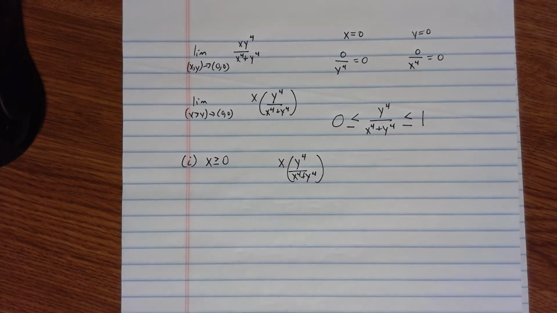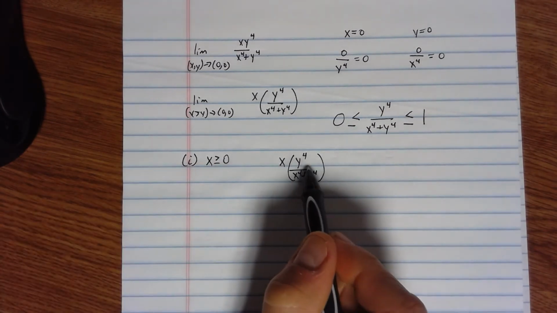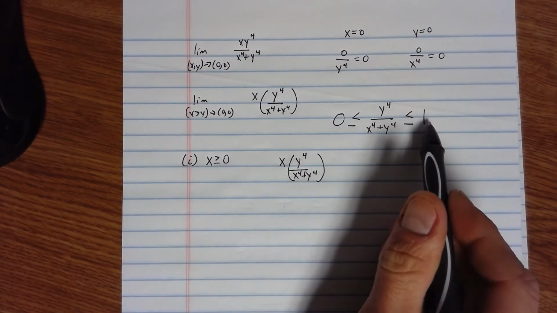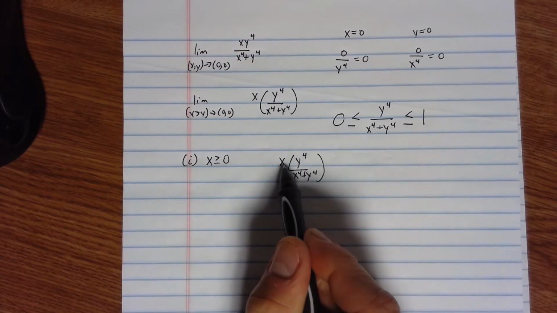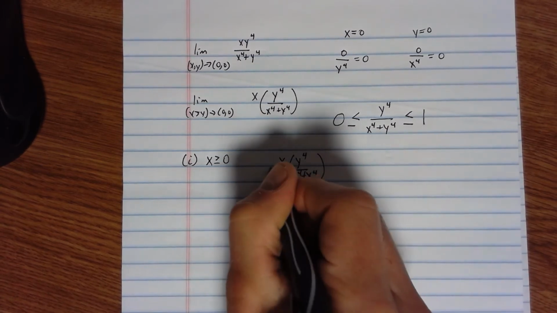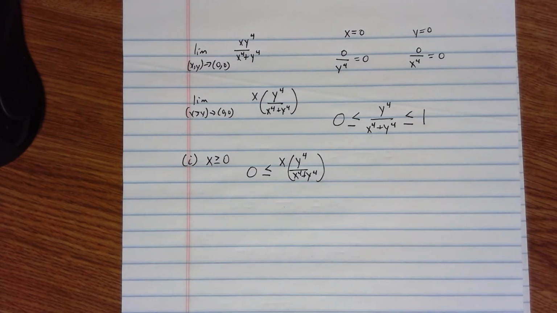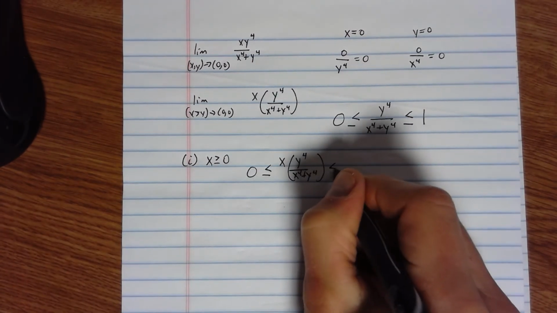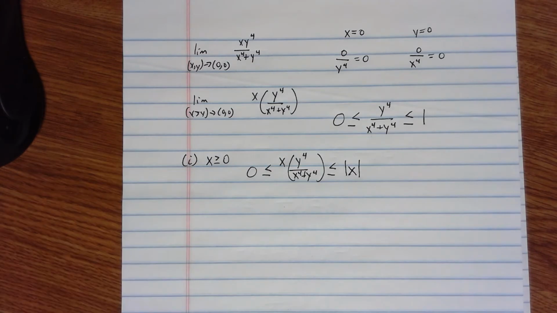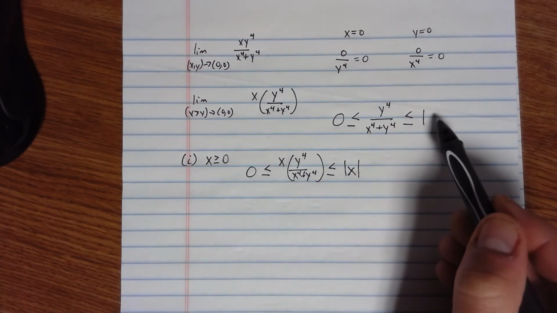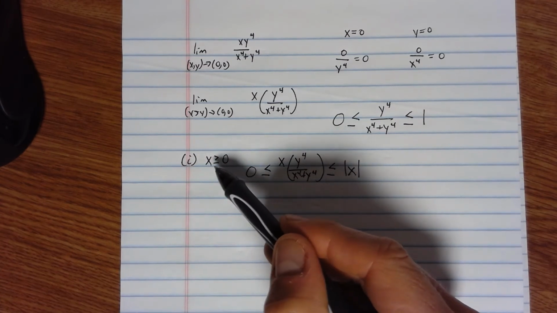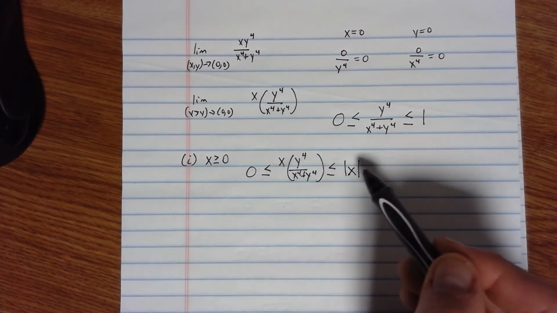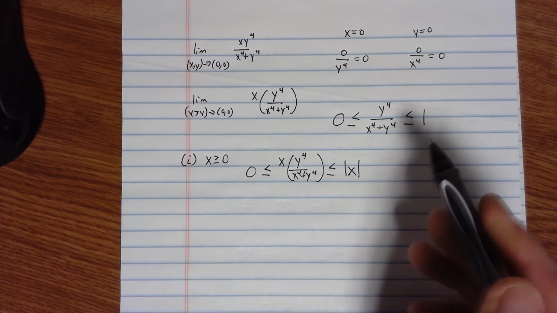And if we multiply a quantity that's greater than or equal to 0 and less than or equal to 1 by a positive quantity, then this is still greater than or equal to 0, but now it's less than or equal to, and I'm just going to throw an absolute value of x there because I think you had mentioned the absolute value of x. So that would be less than or equal to the absolute value of x. Again, because this quantity is between 0 and 1, and now we're multiplying it by a positive number x, it's greater than or equal to 0, but now it's less than or equal to absolute value of x.